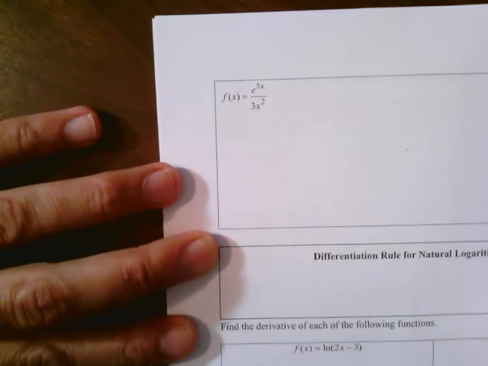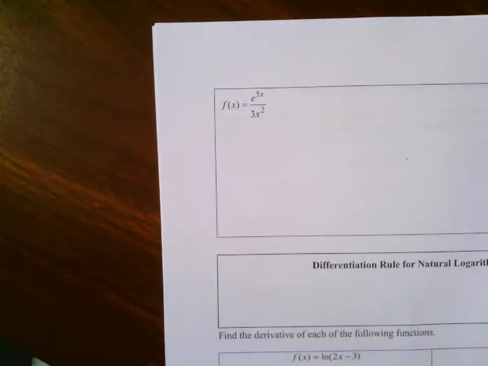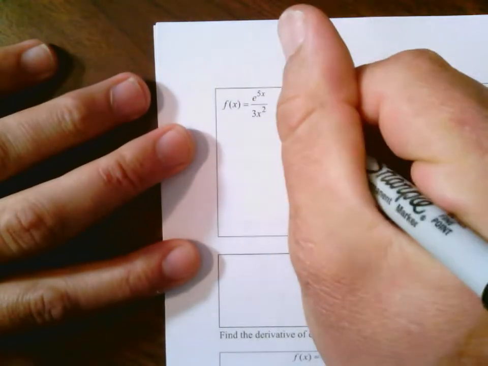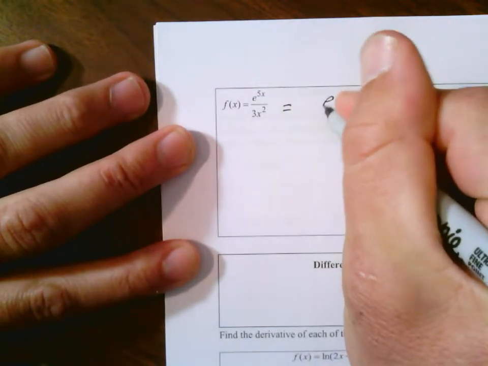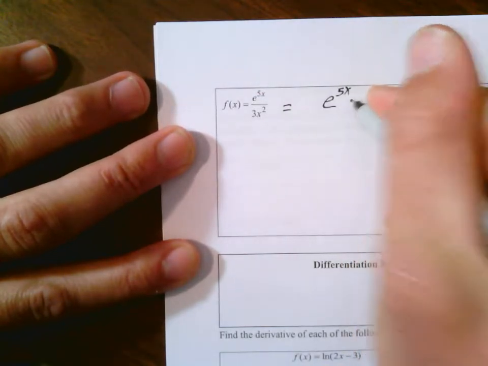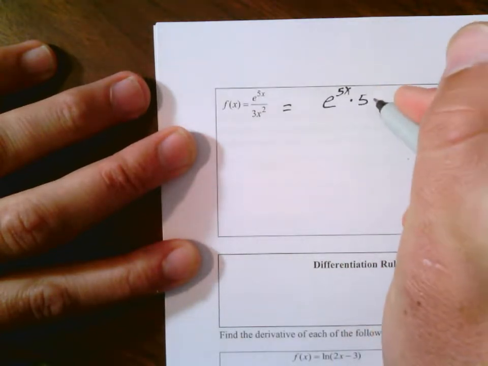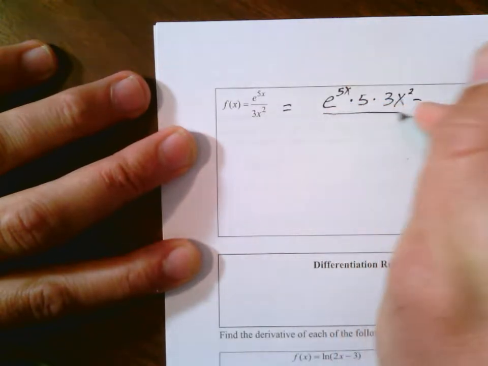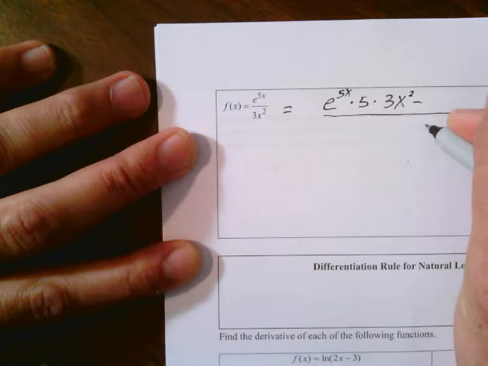All right. Next problem. e to the 5x over 3x squared. So this is a quotient rule. So we take the derivative of the top part. Derivative of e to the 5x is e to the 5x times the derivative of the inside, which is 5, because that is the chain rule. Gotta have a good base of knowledge of the chain rule, or you're going to struggle on all of these concepts.